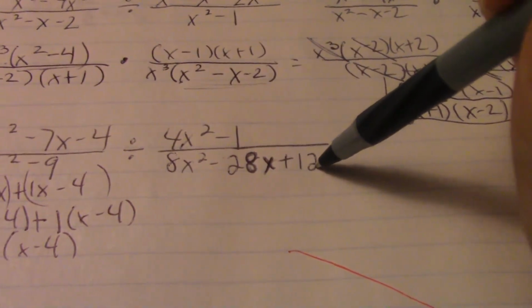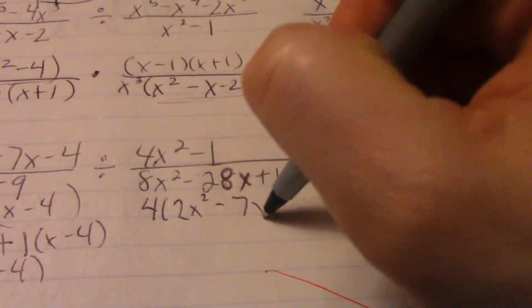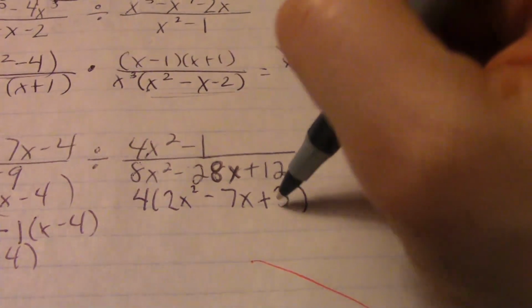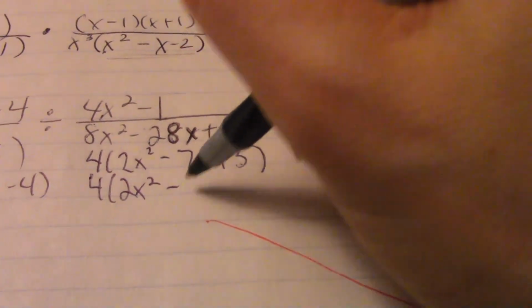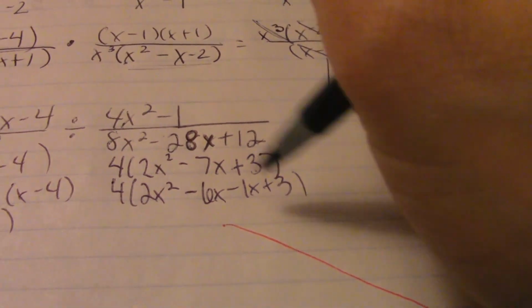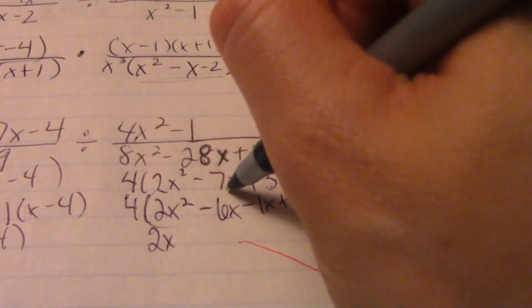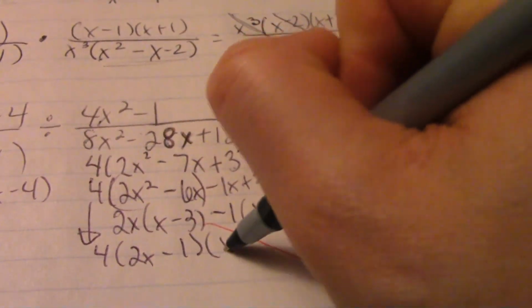This is another one. I need to take out a number first though. There's a 4 that goes into each one. So that's 2x squared minus 7x plus 3. 2 times 3 is 6. So we have 2x squared minus, let's see, 6x minus 1x plus 3. So 2x goes into 2 and 6, so x minus 3, minus 1 and an x minus 3. Got 4, 2x minus 1, x minus 3.